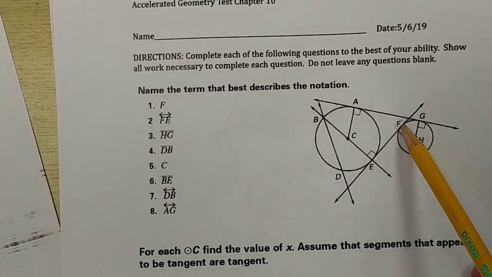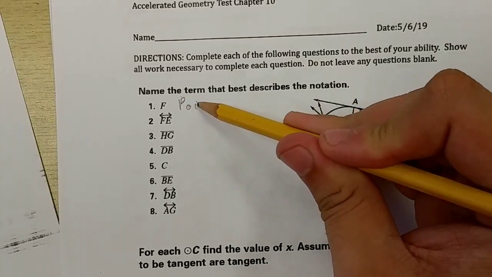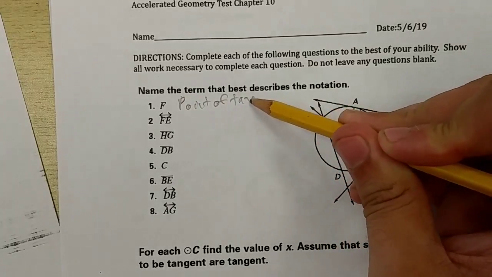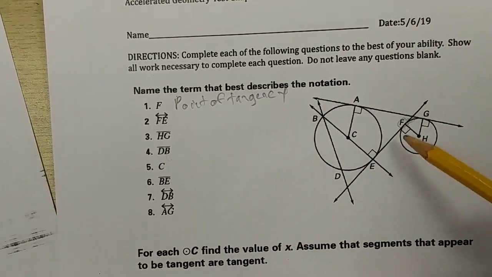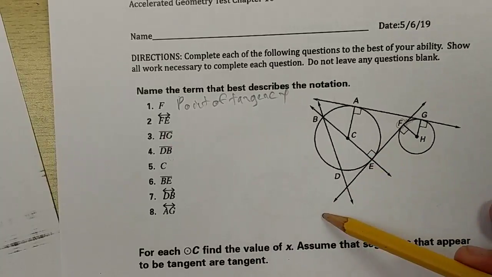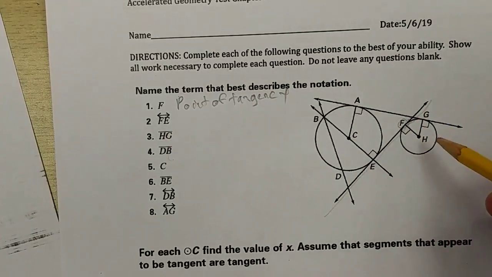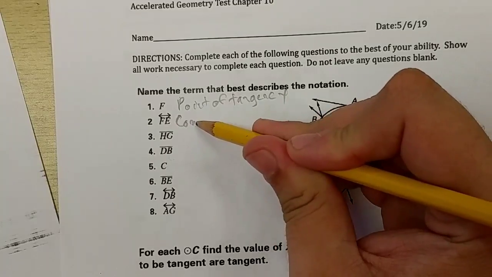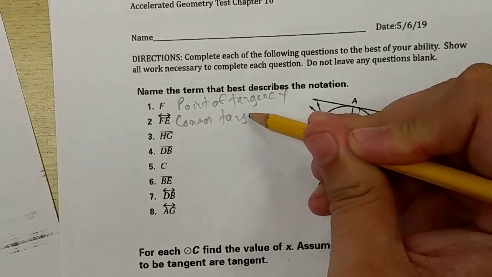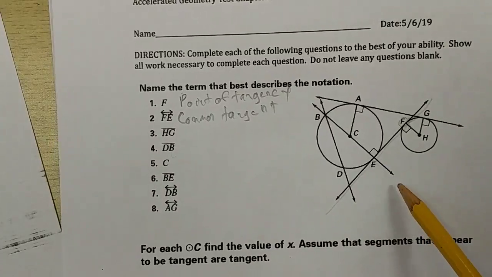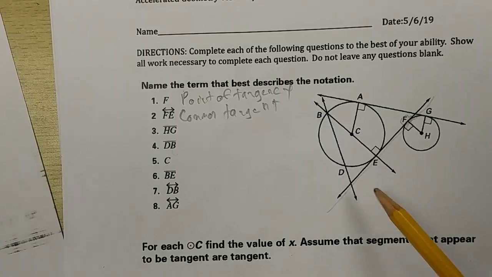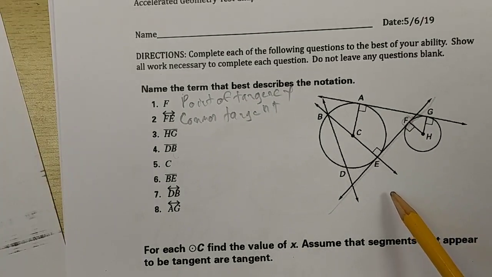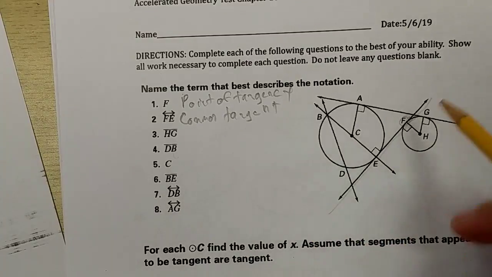At F, it's just a point here. So that's a point of tangency, because at the point it is tangent. Line FE, and this is with arrows. Line FE, since they share a tangent between 2 circles, that's a common tangent. I don't think I gave you this on your test because I didn't like it, because you need a word bank basically to give you the most accurate thing. So this is useful for help, but I think your test might have been a little better. So come and bring me your old test if you have that.